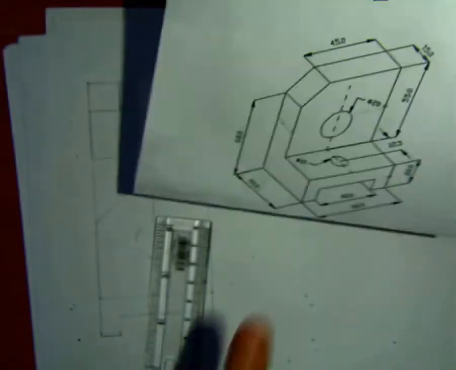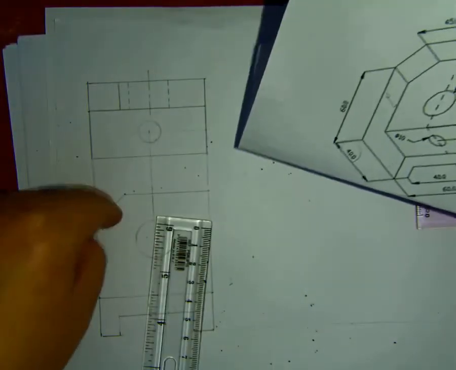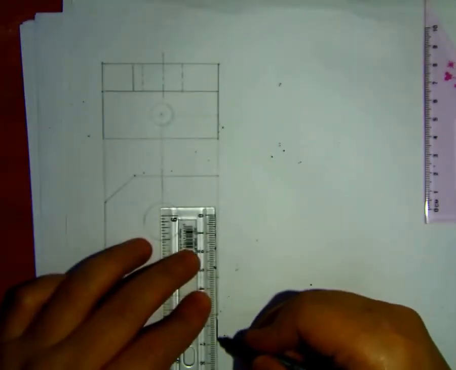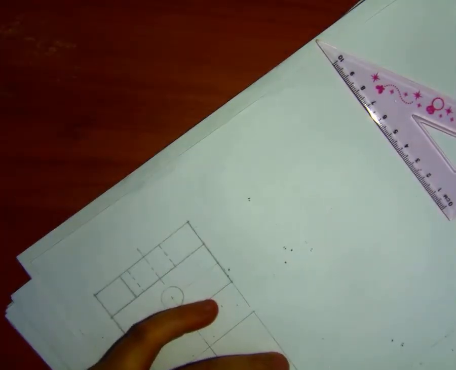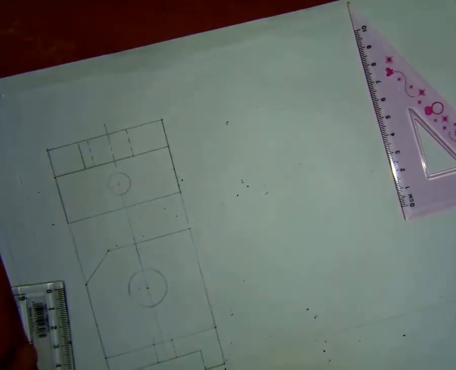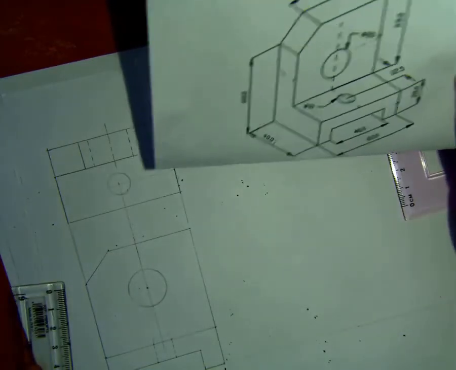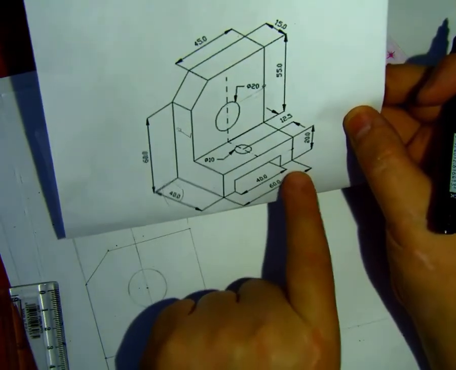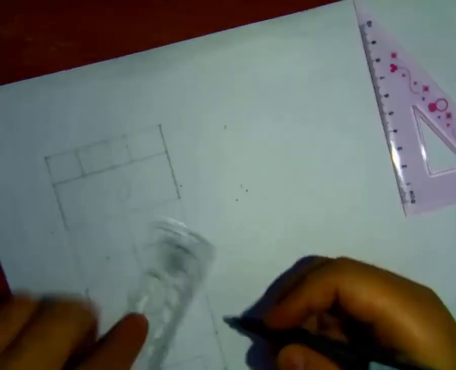As I said before, it's not necessary that the dimensions are given this way to reflect them here. So let's start with the total width. This value is 60. And then here you have 40, and here they should add 10 at least because it's not clear.